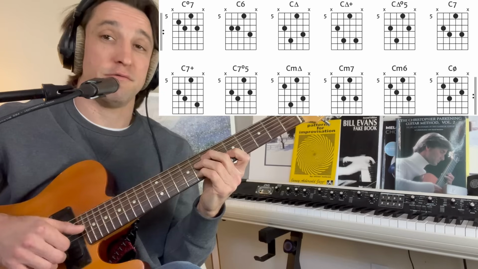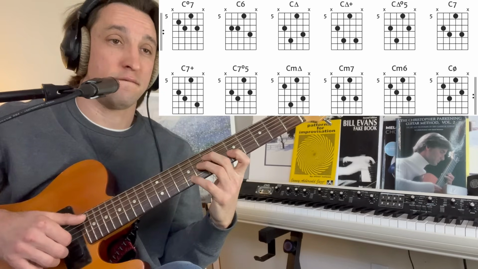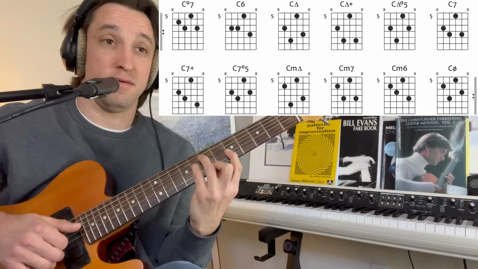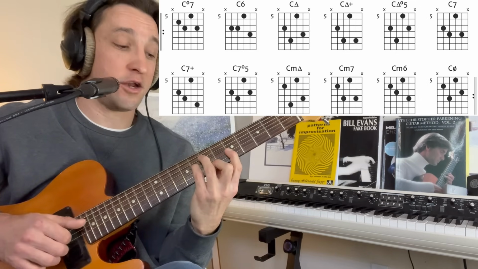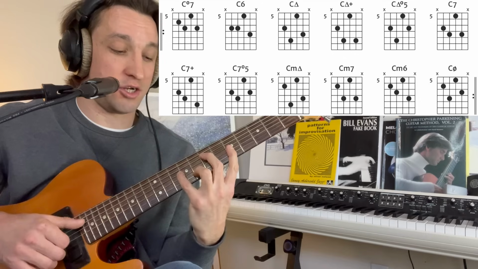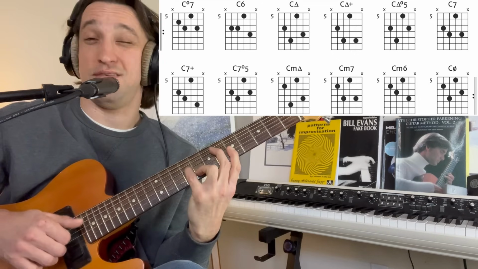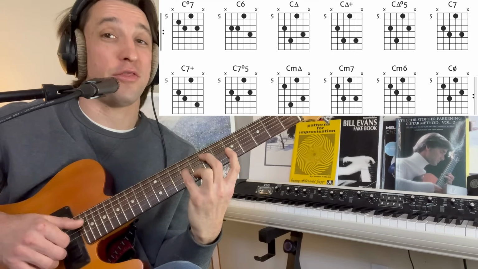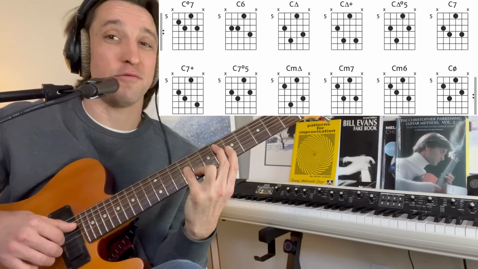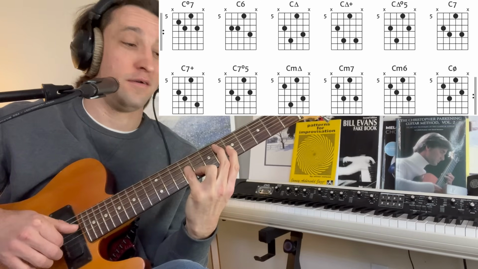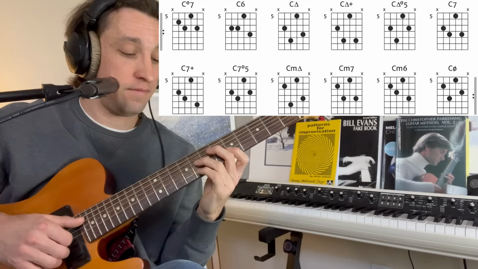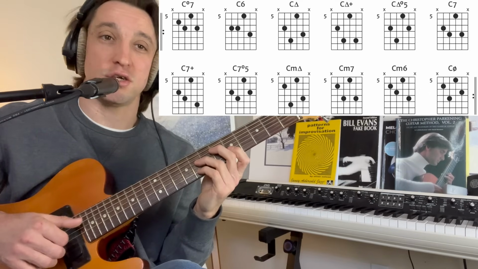Going to raise that 5th. Going to diminish that 5th. Minor major 7, very stretchy. I did major 7 first, but I got to flat that 3rd. That's a tough one. Beautiful though. Minor 7, a little more within reach.